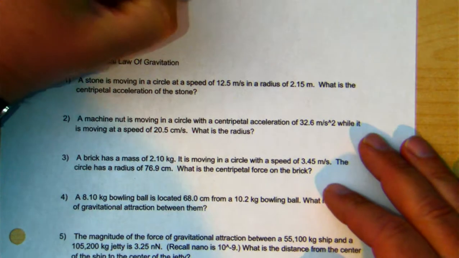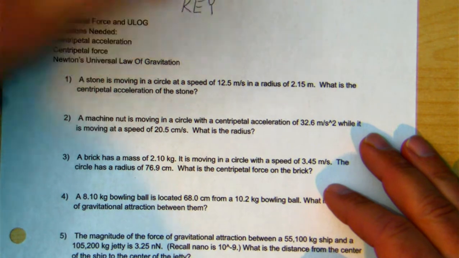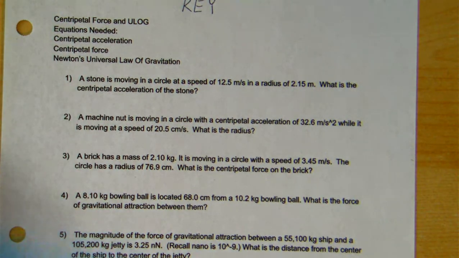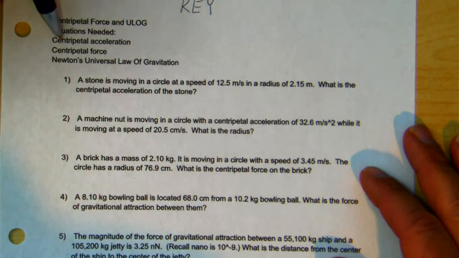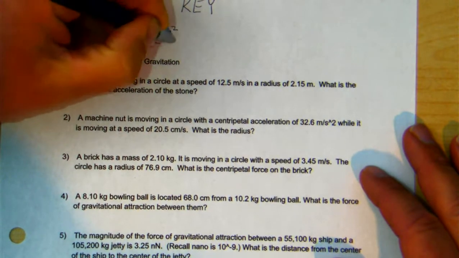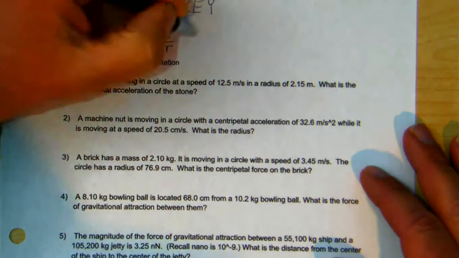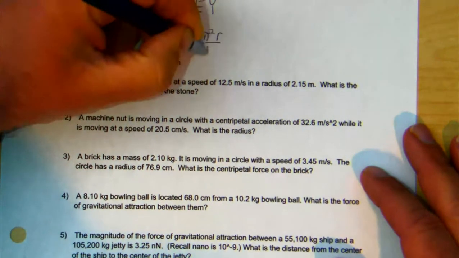All right, this is for Physics CP, debriefing on this particular homework assignment. The title was Centripetal Force and Newton's Universal Law of Gravitation, ULOG. The formula for centripetal acceleration, a sub c, is equal to v squared divided by the radius. Another way of writing it is 4 pi squared times the radius divided by the period squared.